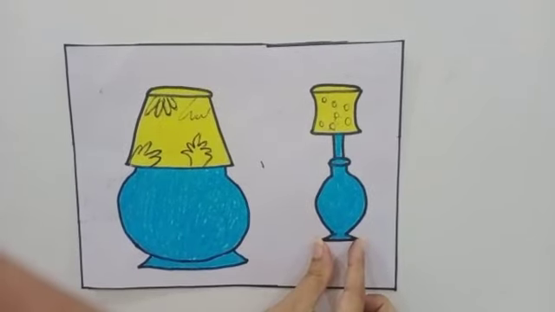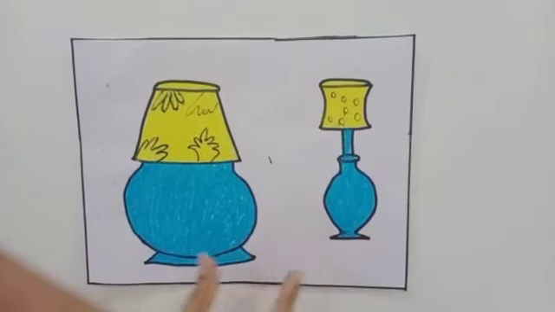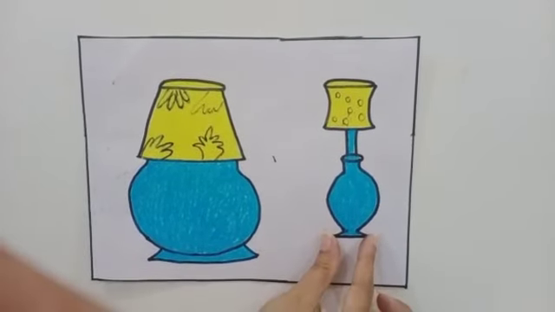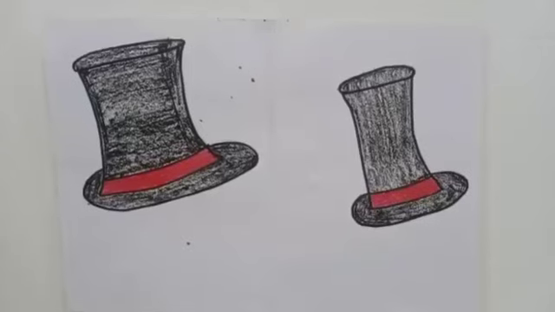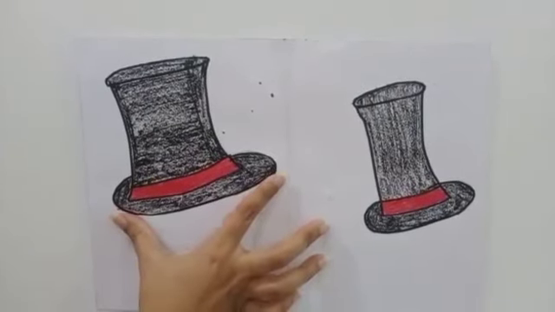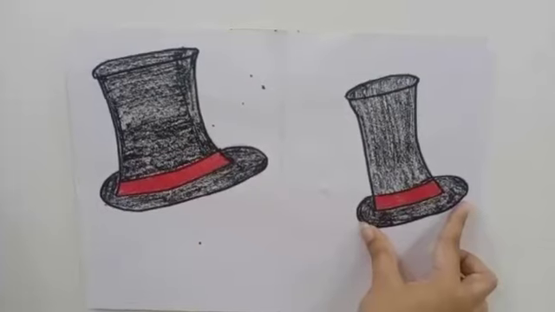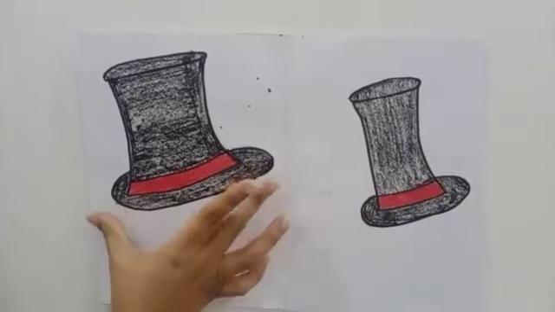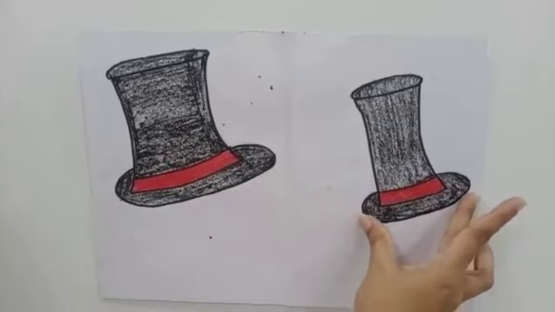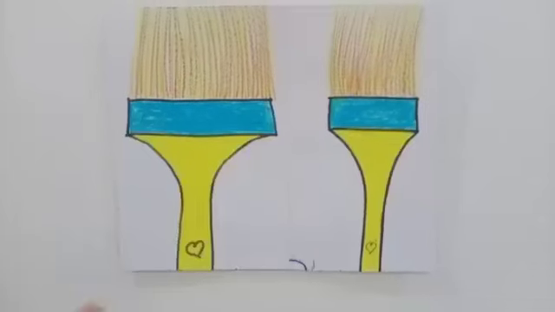This lamp is narrow. This one is wide. This one is narrow. This hat is wide. This hat is narrow. This one is wide. This one is narrow.